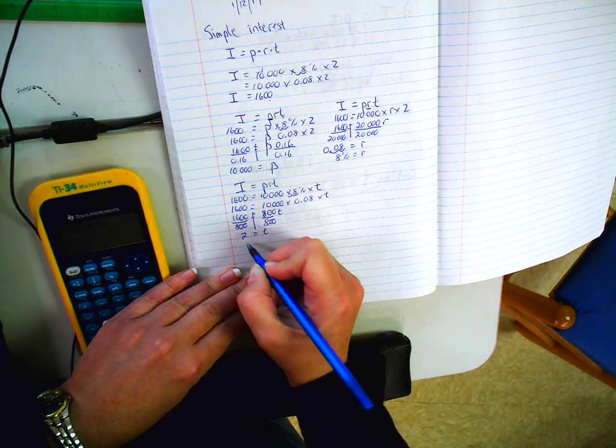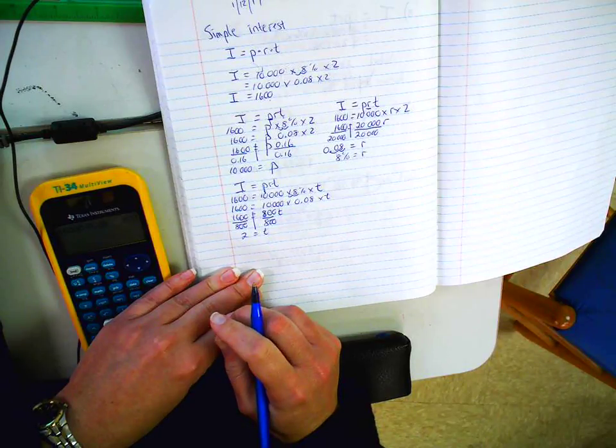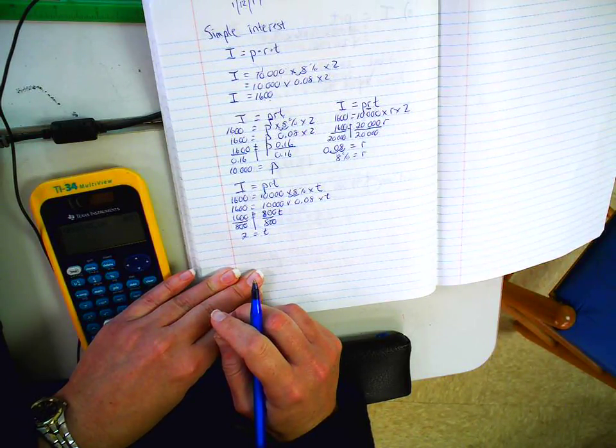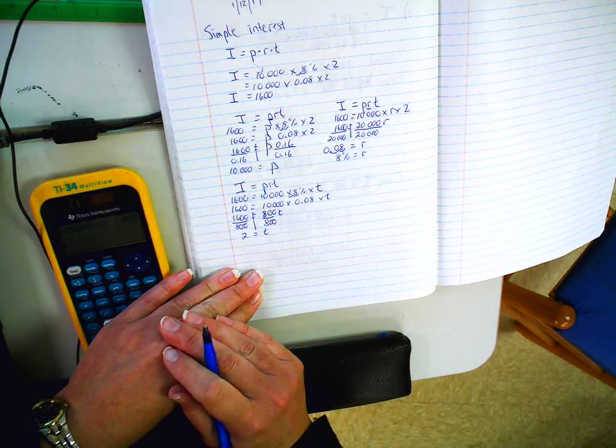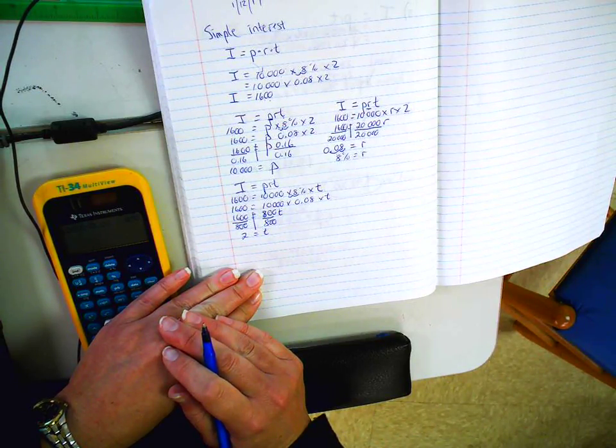I found it here. So basically you are using your knowledge of 1 and 2 step equations to solve for P, R, and T. Yesterday we found I. Today we're going to try and find P, R, and T.